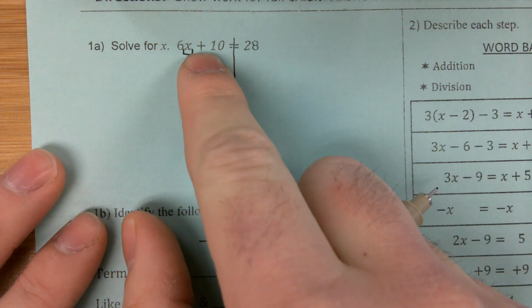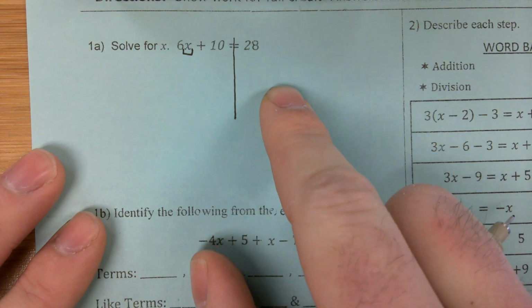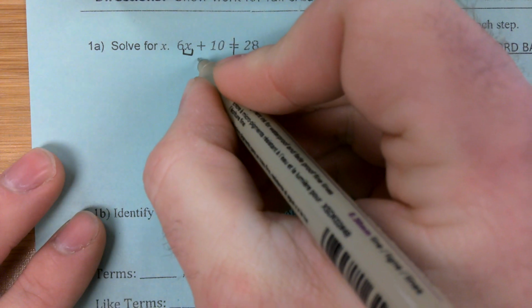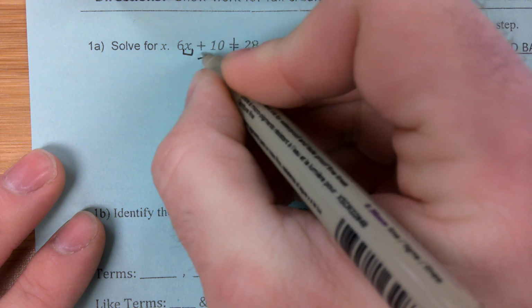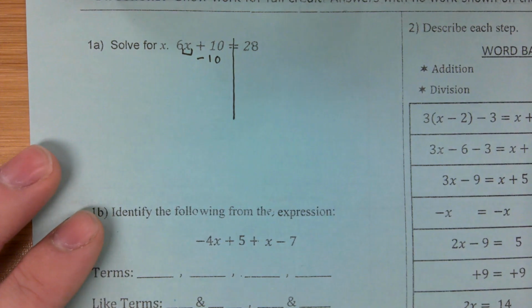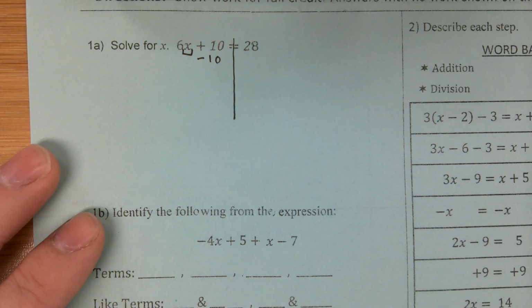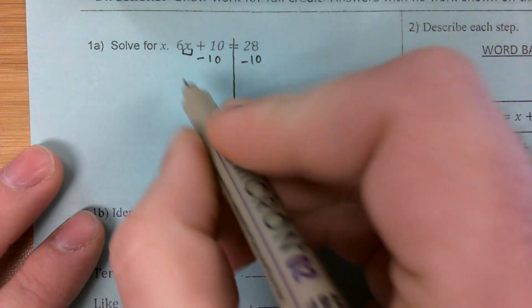Well, we can't just take this term and drag it over there. We have to do the inverse of that term, which for addition, the inverse would be subtraction. And again, we're not just going to subtract 10 from the left. We have to do it to the right.